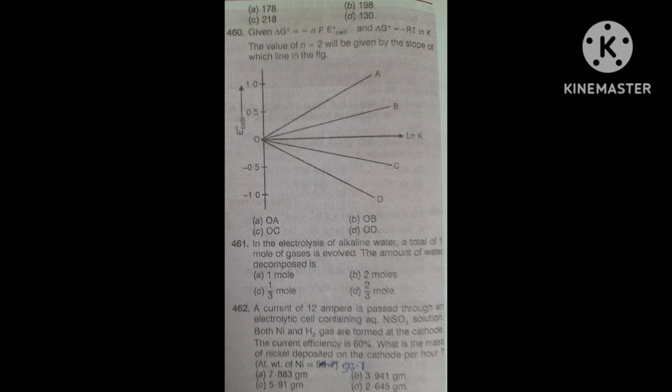Now the next question I am reading. Question number 462. I think this is also a tough question. A current of 12 ampere is passed through an electrolytic cell containing aqueous nickel sulfate solution, NiSO4. Both nickel and hydrogen gas are formed at the cathode. The current efficiency is 60%.